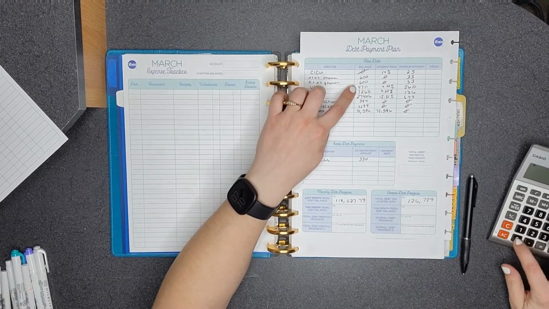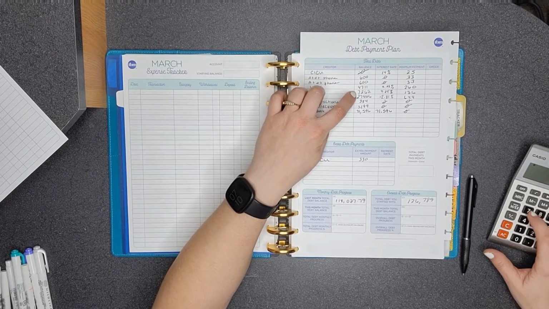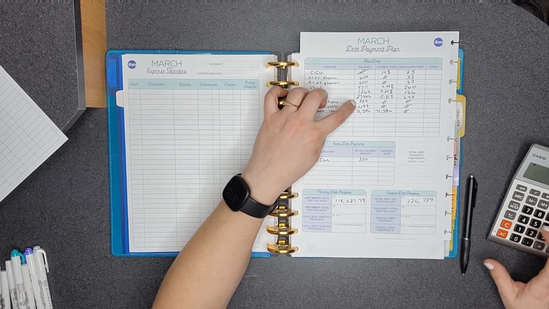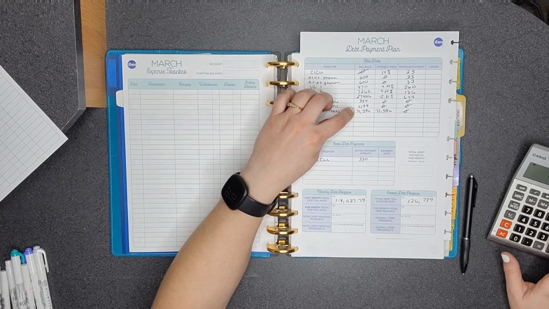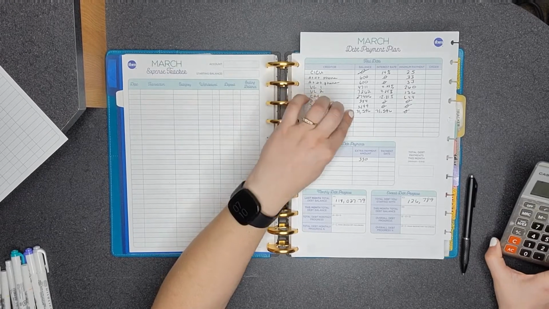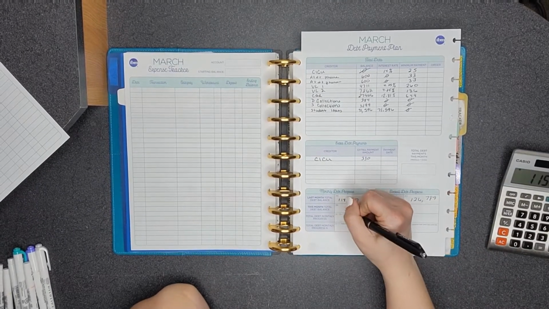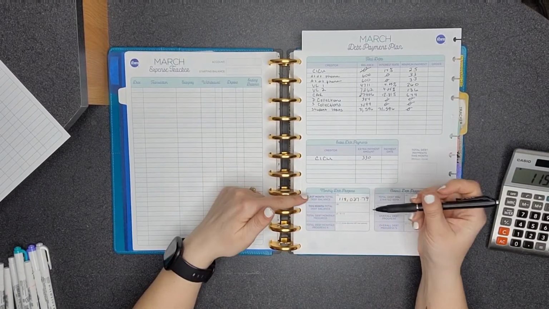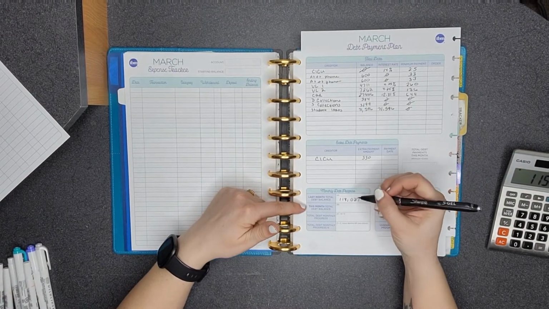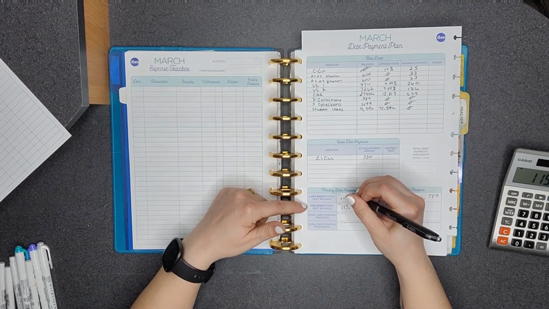So let's see, 600 plus 600, 4711, 7262, 27406, 384, 3199, 71596. Oh, that one just hurts my whole soul. Okay, so we have the last month's debt balance. We're going to put this month's debt balance, which is $115,758.